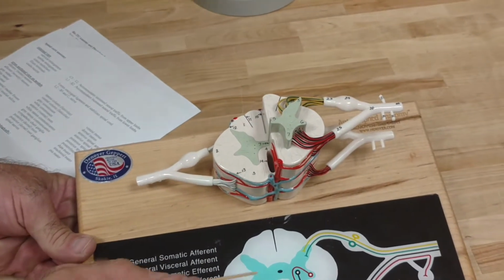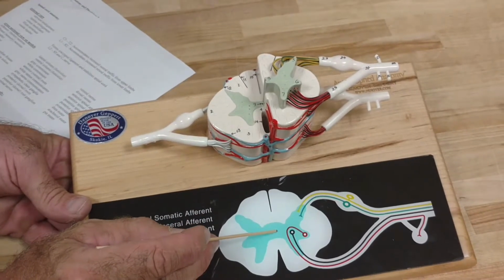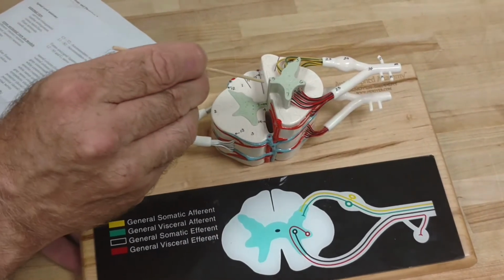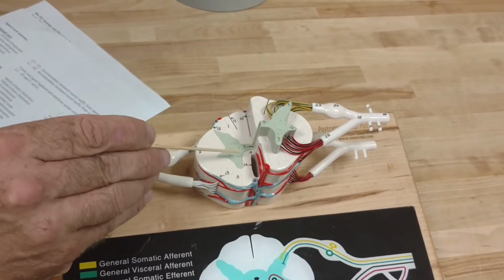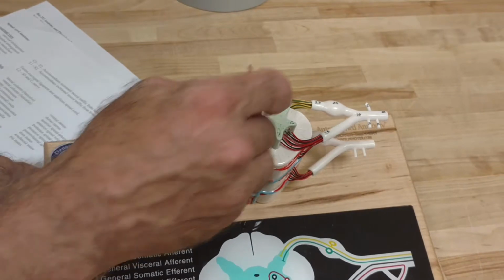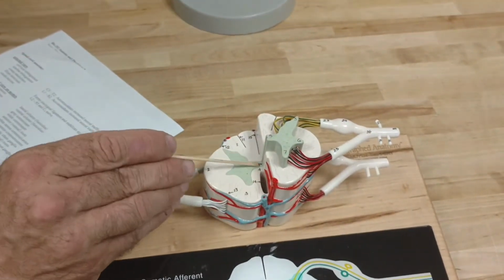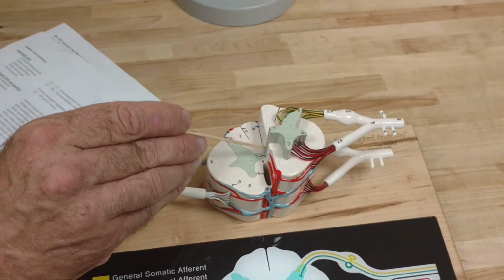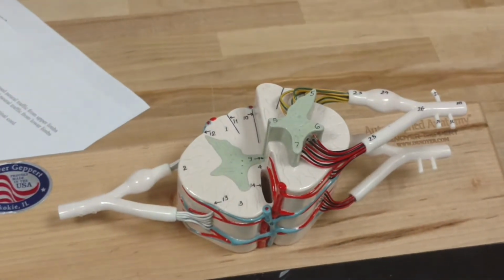The central canal is that black dot right there in the middle of the gray matter. You can see it in this three-dimensional part, and it's numbered number 9 with that arrow pointing to it. That's the central canal, but you only see half of it because it's three-dimensional and it's been cut away. So number 9 is the central canal.